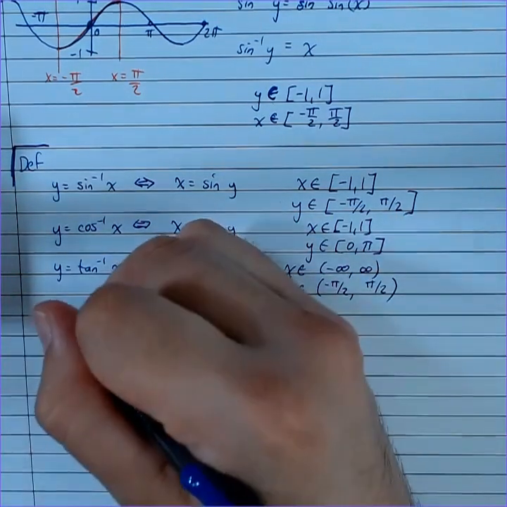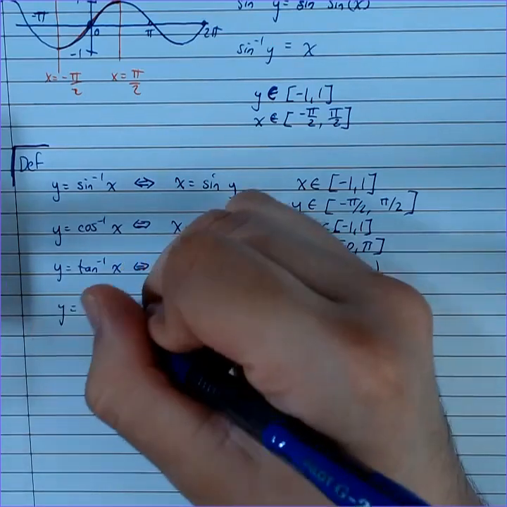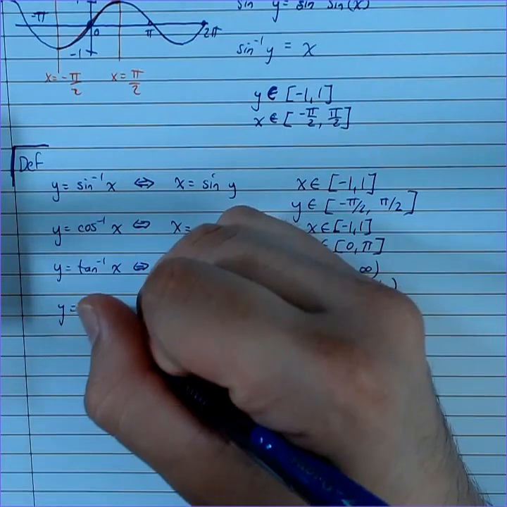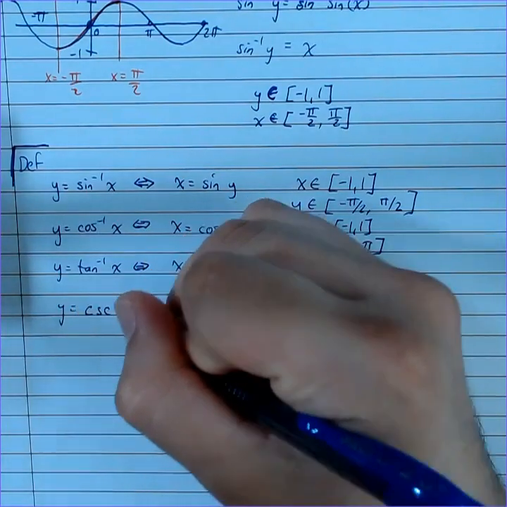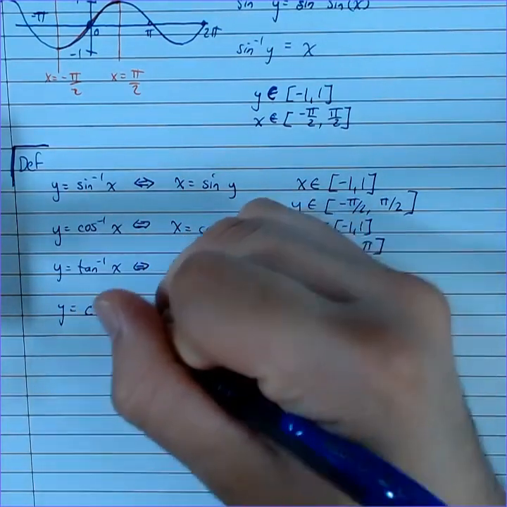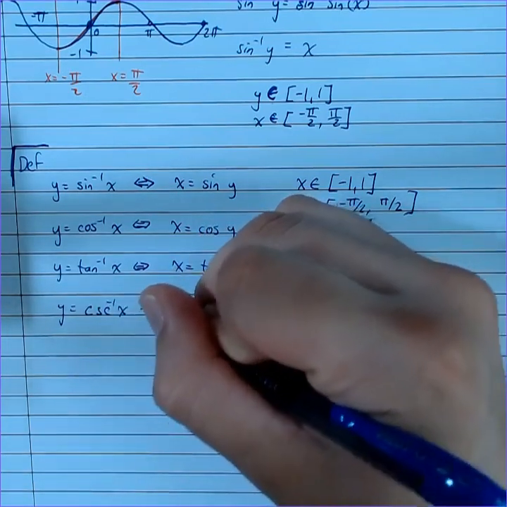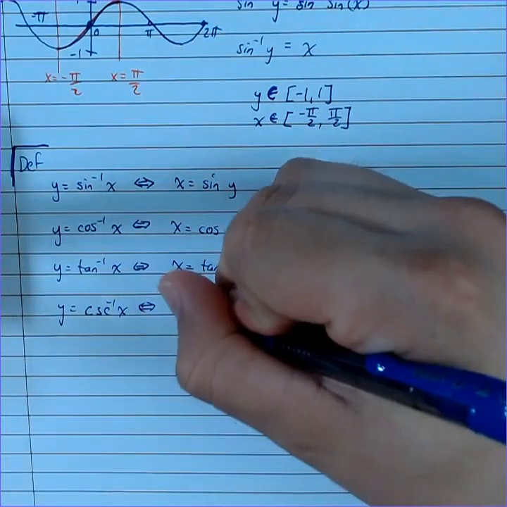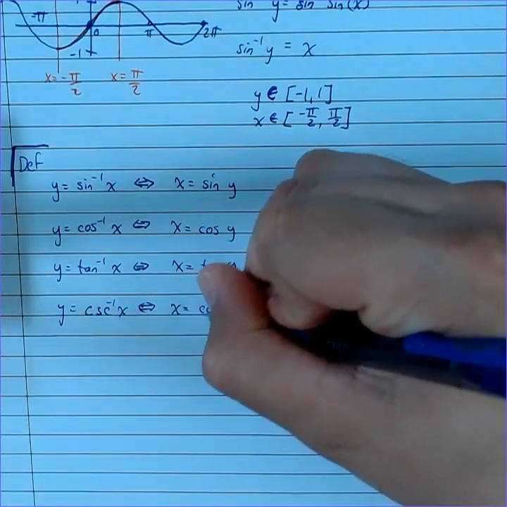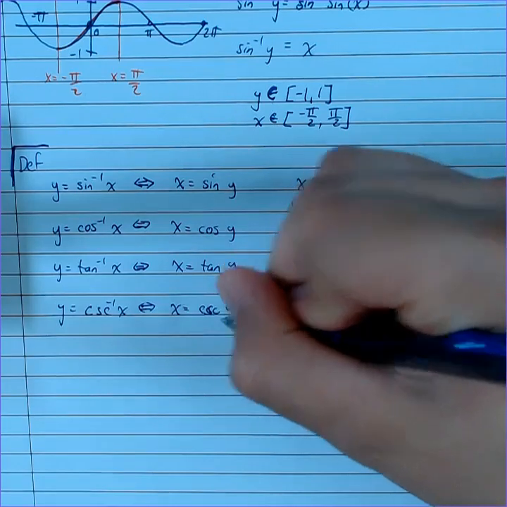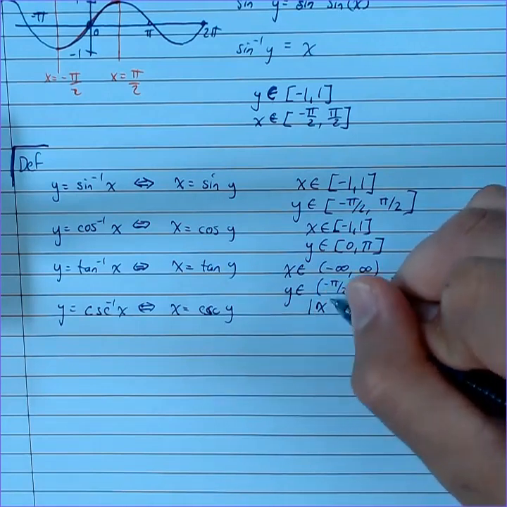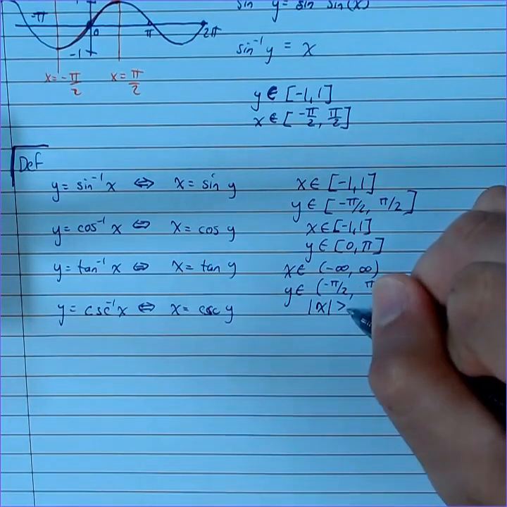Just like that. Y is equal to the arc, let's do this one, the arc cosecant of x, inverse cosecant of x. Y is equal to the inverse cosecant of x is true if and only if x is equal to the cosecant of y. And here that's going to have us restrict ourselves to the absolute value of x being greater than or equal to 1.